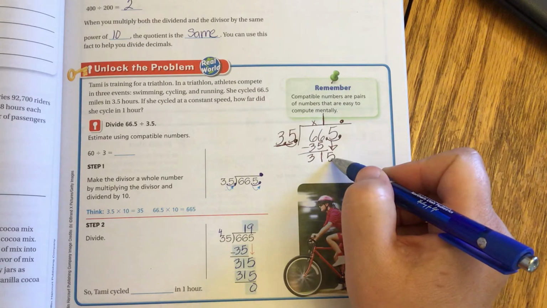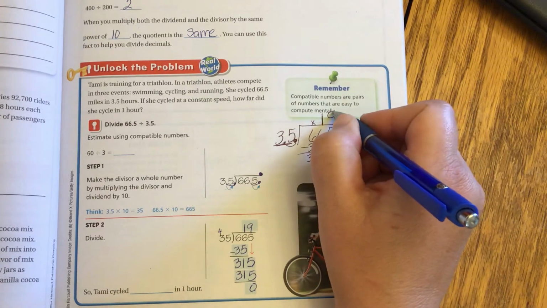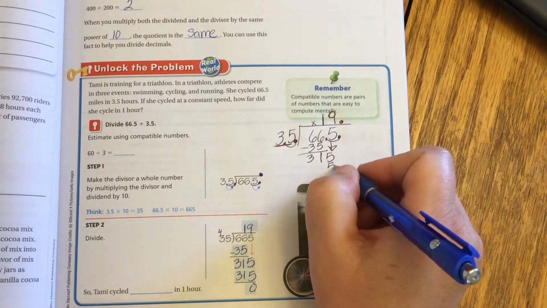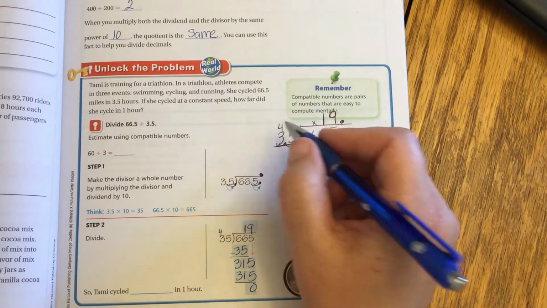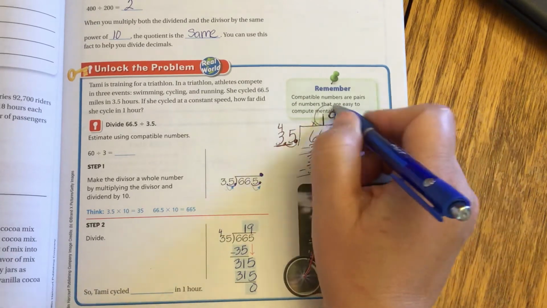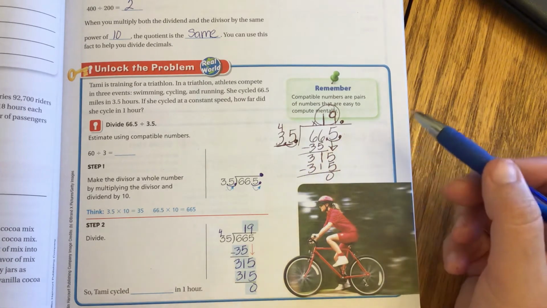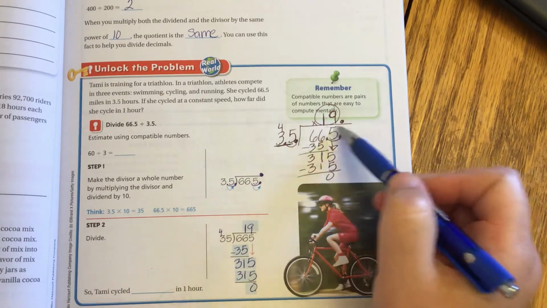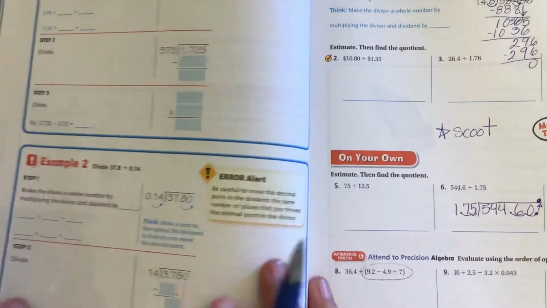35 goes into 315, and I'm going to choose the number 9. I know it's going to be a big number. And 9 times 5 is 45. 9 times 3 is 27. Add 4 is 31, so it's perfect. So my answer for this problem is 19. And then of course I could multiply 19 times 35 and get the number below. Let's move over to page 56.